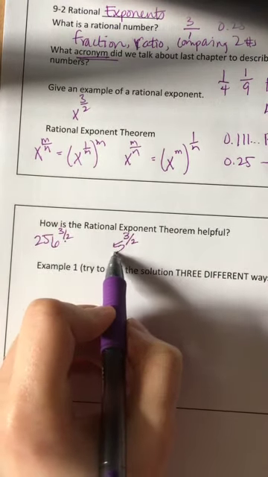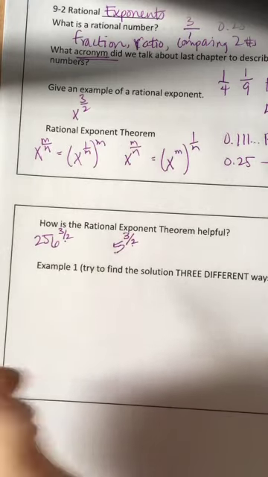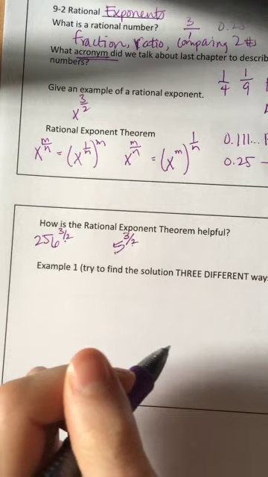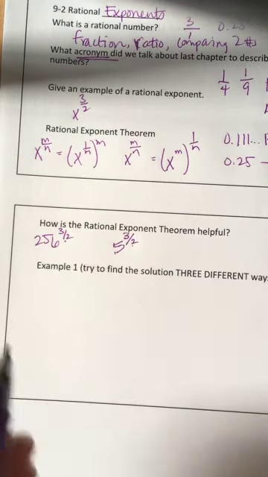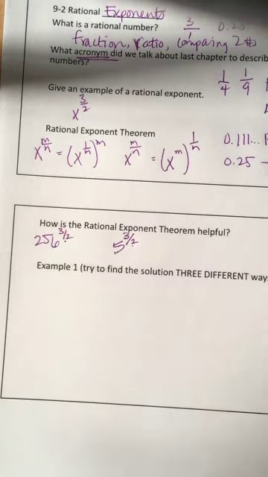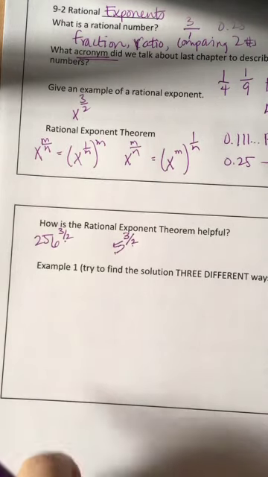Okay. Can I take 5 to the square root really fast? No, but I can take 5 cubed. That's nice. That's 125. Then I can take the square root of it. I only have to then use my calculator one time instead of having to use it 2 times. So it makes life a little simpler.